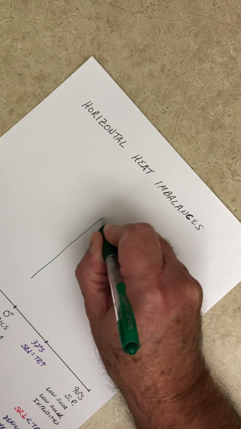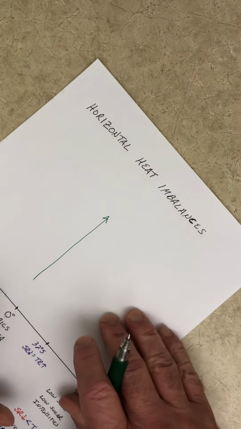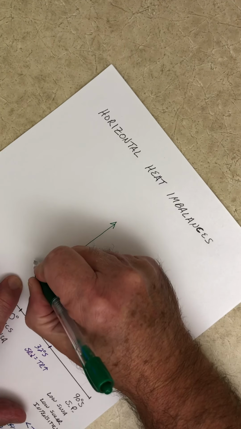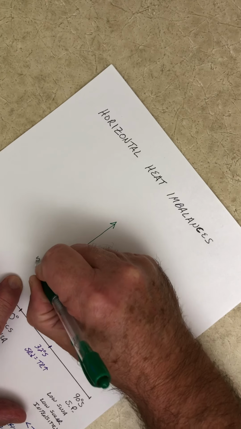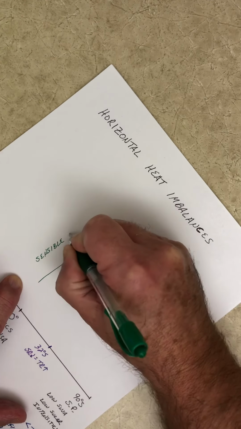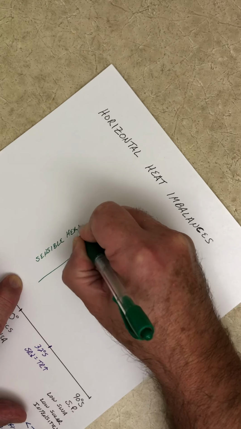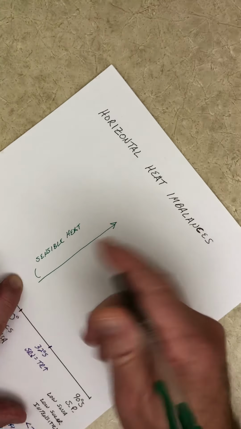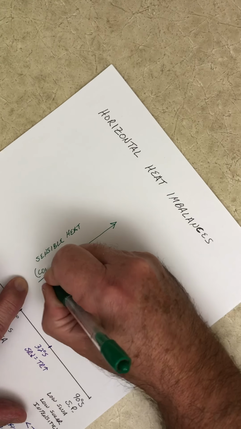So we have in the vertical, as we talked about before, the movement of sensible heat.